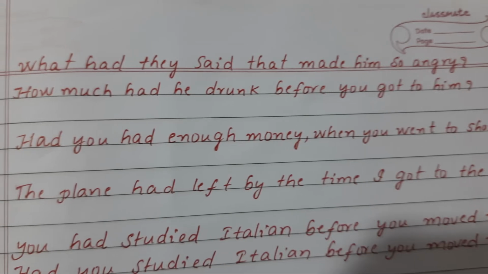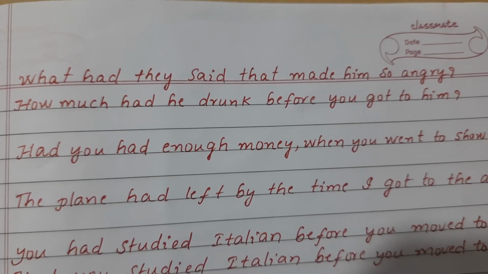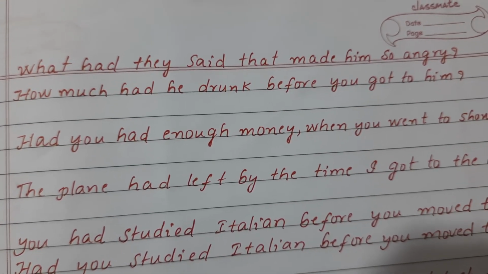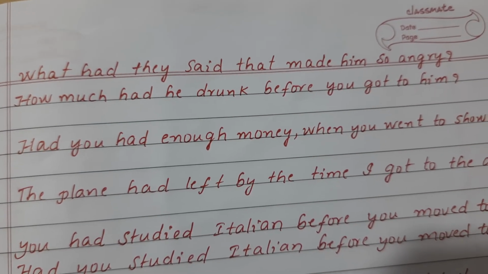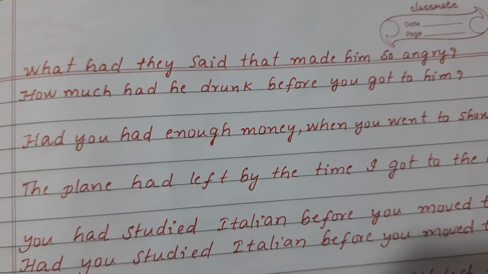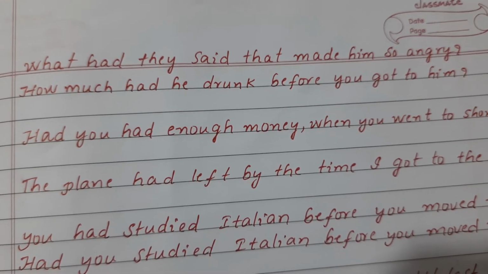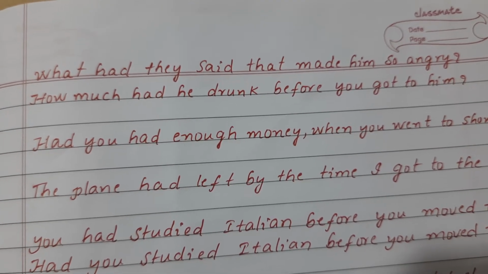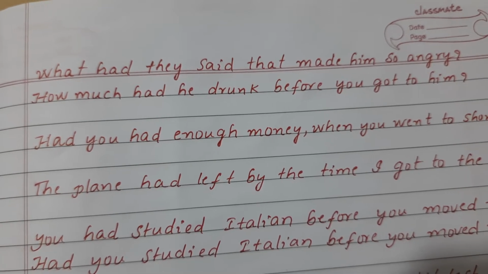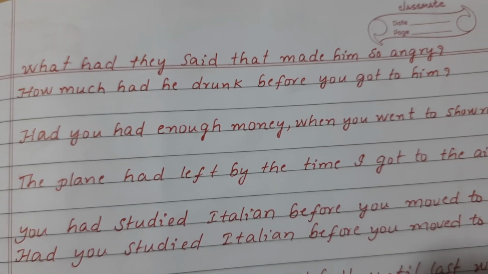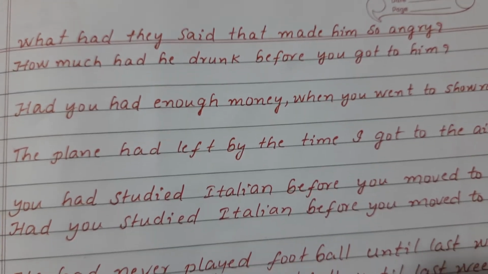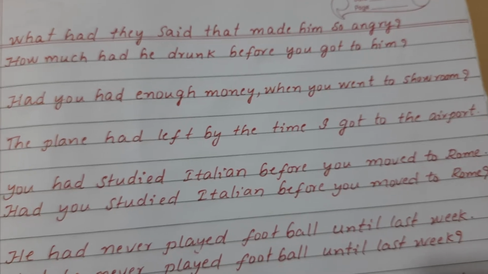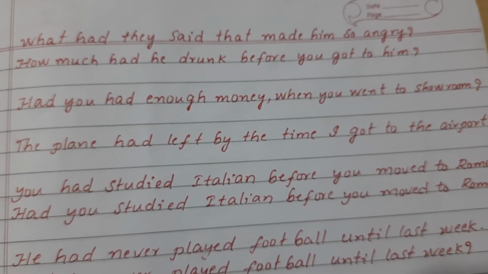Let us see some more examples. What had they said that made him so angry? How much had he drunk before you got to him? Drunk is the V3 form. Drink, drank, drunk. Drink is the present form, drank is the past form, and drunk is the past participle. How much had he drunk before you got to him? Next example. Had you had enough money when you went to the showroom?